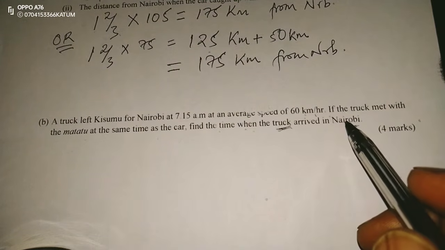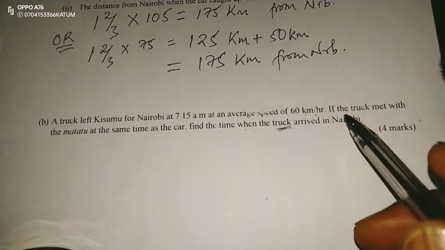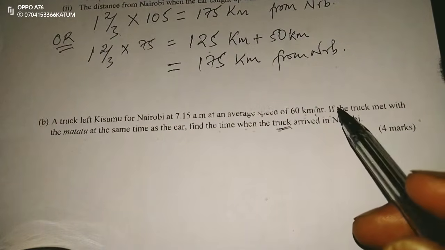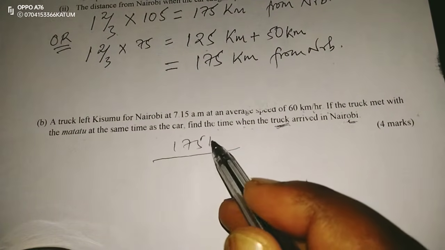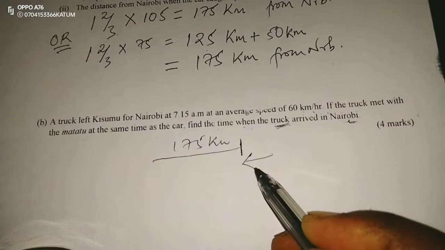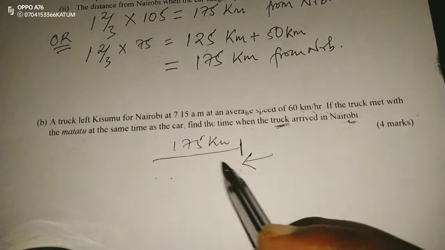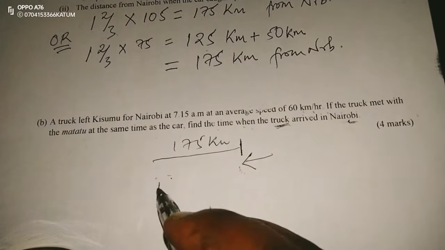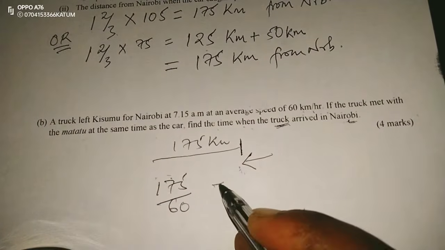For how long will it be in a journey? And there is now the 175 to arrive at Nairobi. Because the two have covered 175 kilometers from Nairobi, and now they are meeting a truck here, which is from Kisumu. Then the truck has this 175 to be covered. So a distance of 175 at a speed of 60 will be covered.